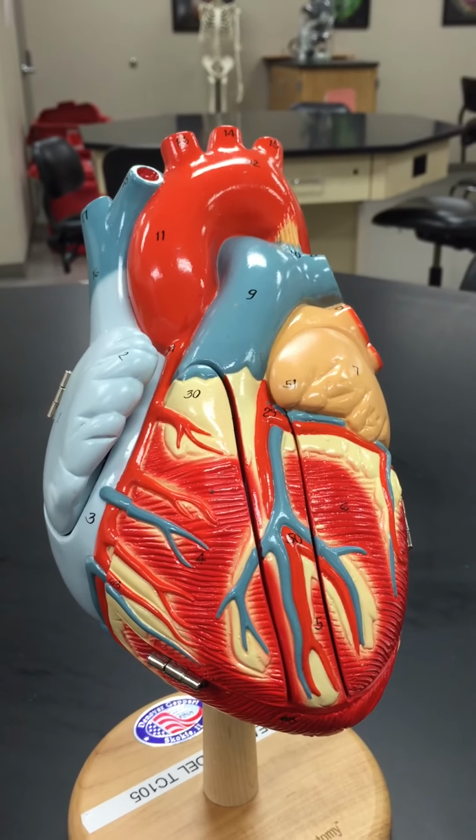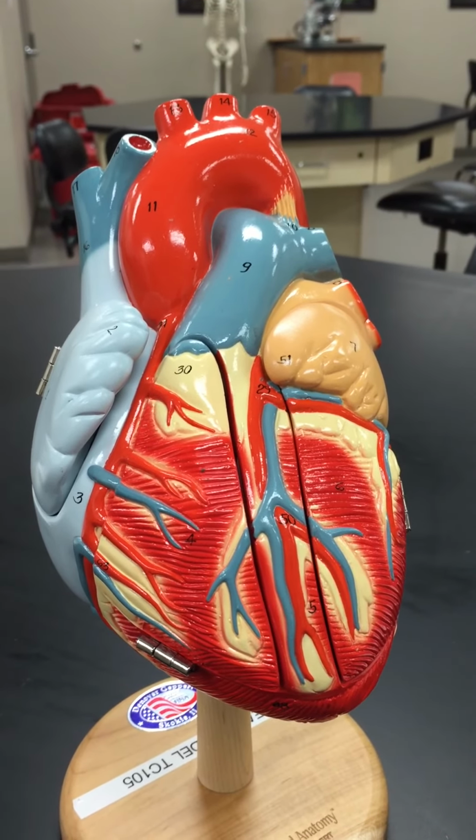All right, so we'll try to keep these videos short, and then we'll continue on with some more heart anatomy here in the next one.